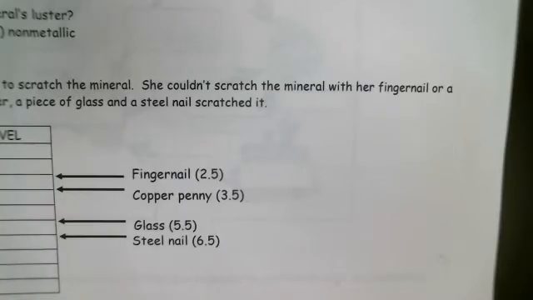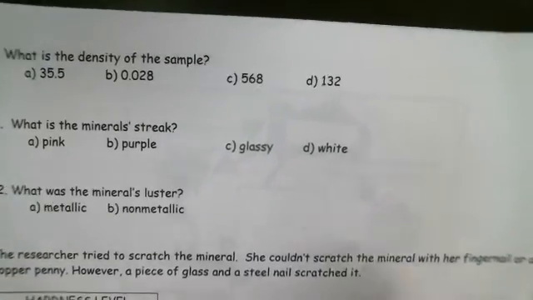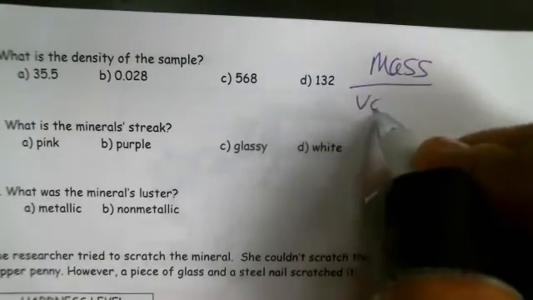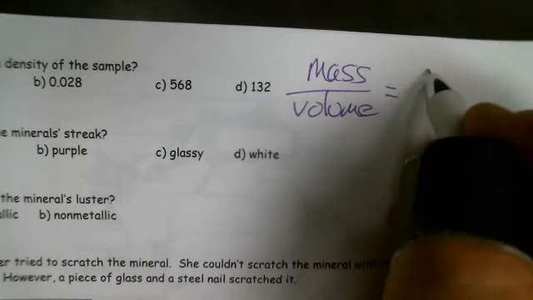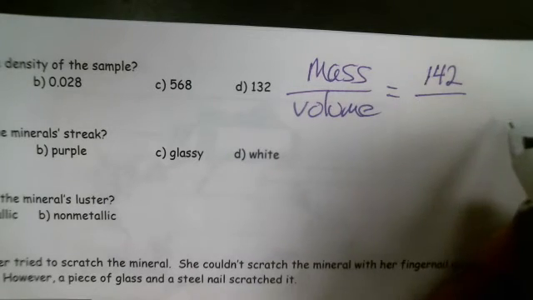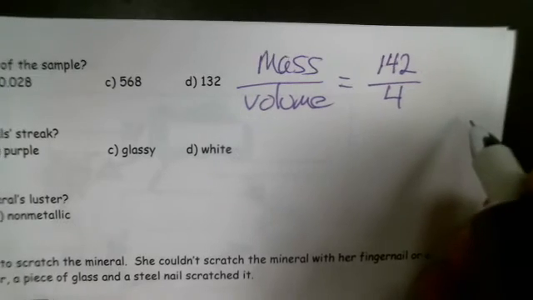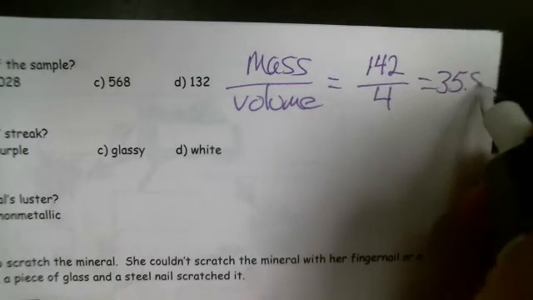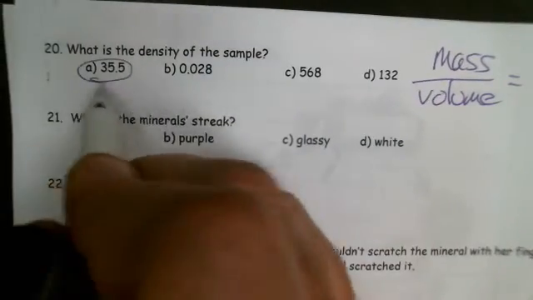Next page. What is the density of the sample? So off to the side here, please write mass divided by volume. The mass we said was 142, and the volume we said was 4. So with a calculator, when we divide that out, we get 35.5. That will be option A.